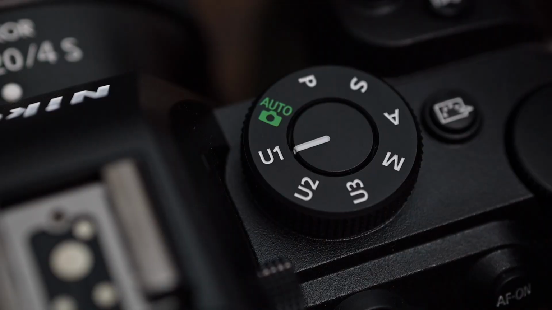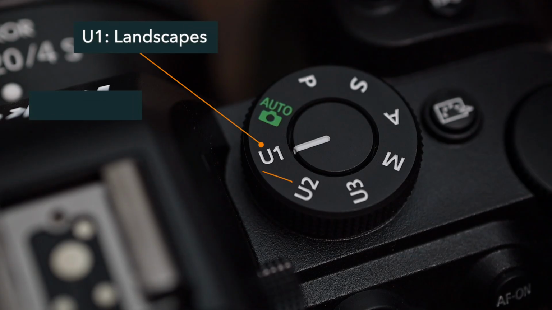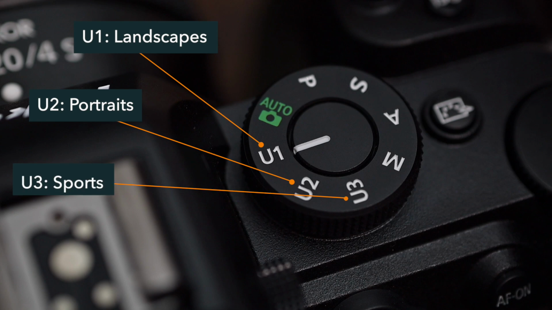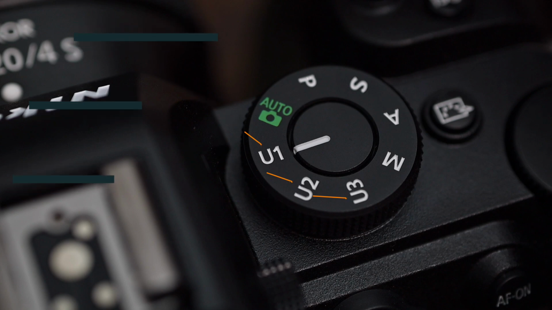U1 through U3 are user settings that you can customize and save your most commonly used camera settings for different situations so that you can instantly recall them at any time without having to think about it. For example, if you're someone who photographs landscapes, portraits, and sports, you can set your U1 to be your landscape setting, U2 for portraits, and U3 for sports.